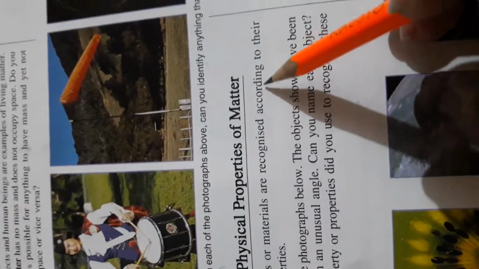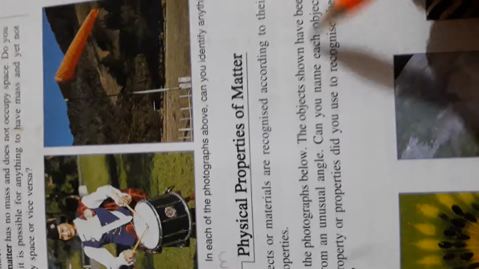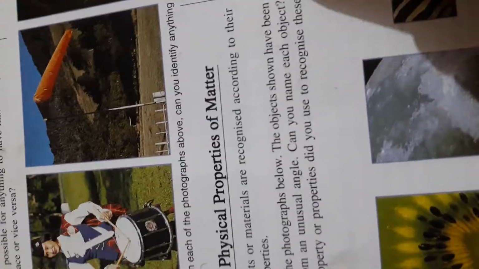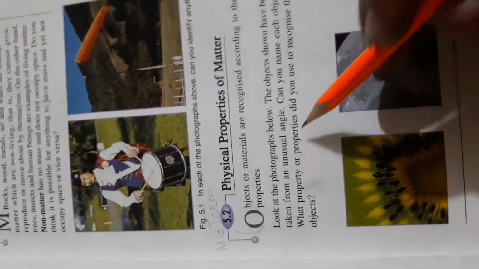Physical properties of matter. Objects or materials are recognized according to their properties. Look at the photographs below. The objects shown have been taken from an unusual angle. Can you name each object? What property or properties did you use to recognize these objects? Can you recognize this? Can you recognize this? And can you recognize this?